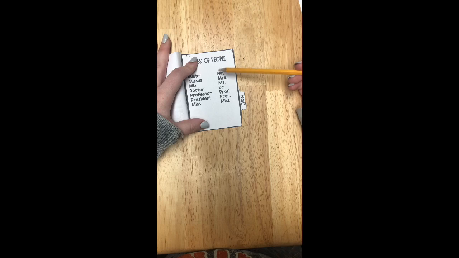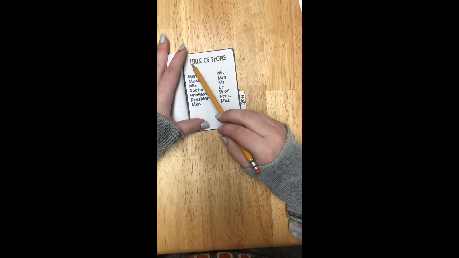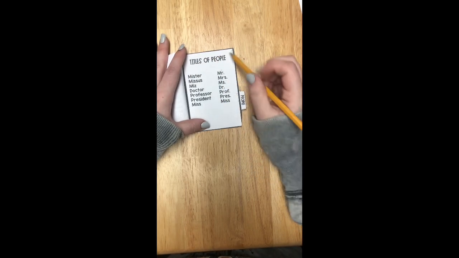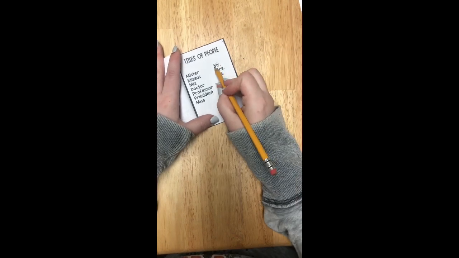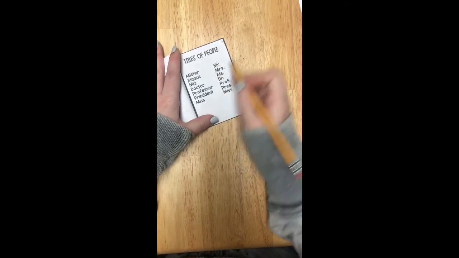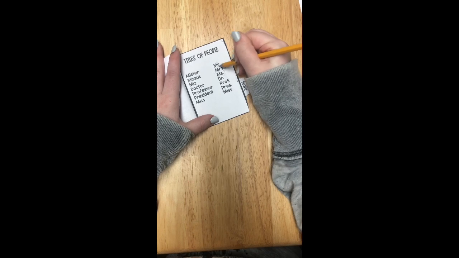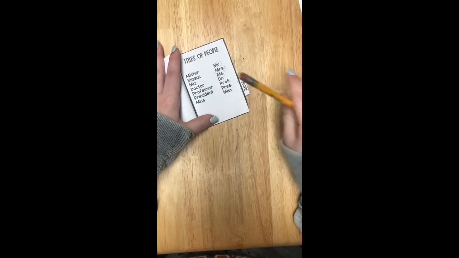Remember, again, uppercase, please. These are titles of people. It is a proper noun. It's a part of a proper noun, so you are going to capitalize that first letter and then put a period at the end. Don't want you to ever forget that.